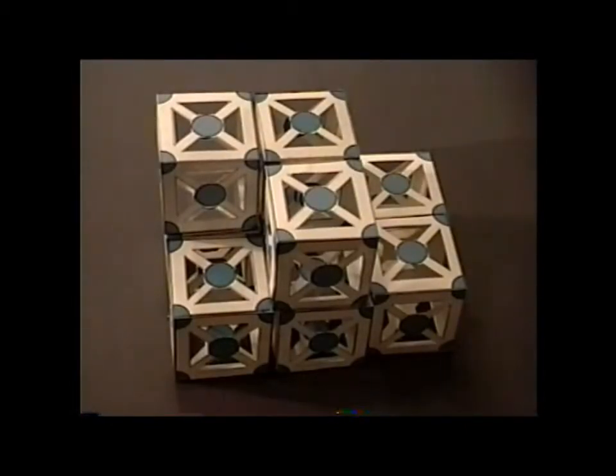For face-centered cubic, we have 8 atoms at the vertices, so each of those counts as 1/8 because each atom at a vertex is simultaneously in 8 different unit cells, which is easier to see if you make models of the unit cells and then stack them together at a corner.